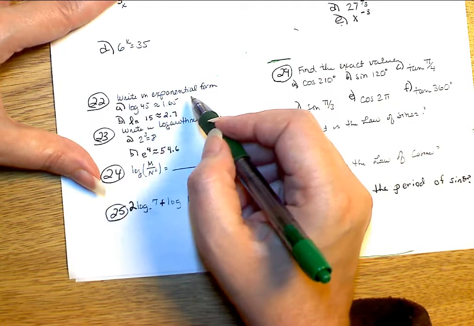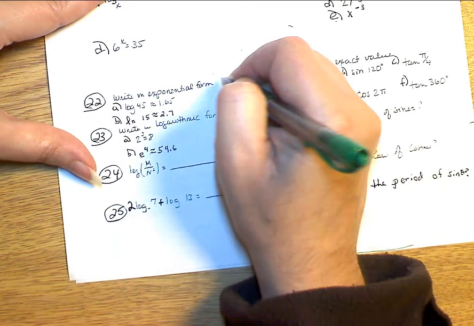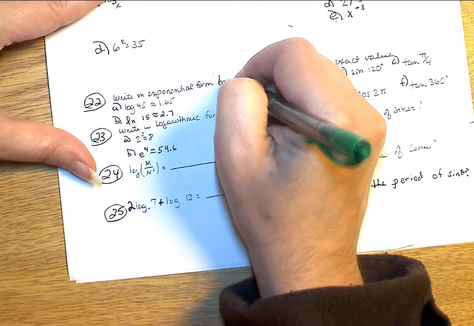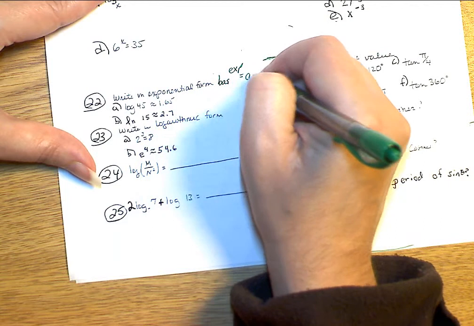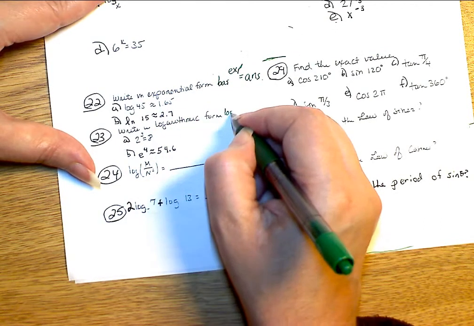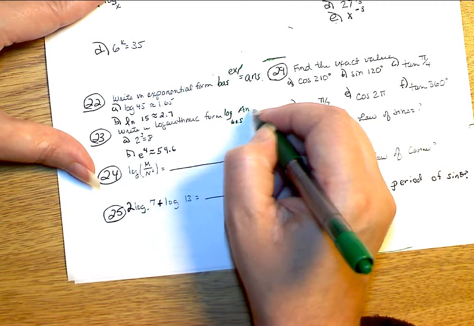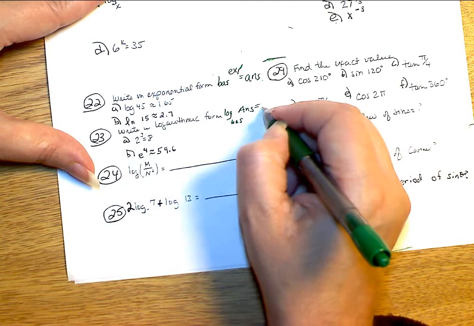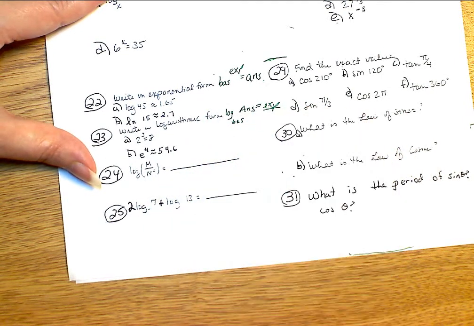When you are writing in exponential form, remember that it is base, exponent, equals your answer. When you're writing it in logarithmic form, it's log, base, answer, equals your exponent, because logs are exponents. So your exponent is always on the other side of your equals.